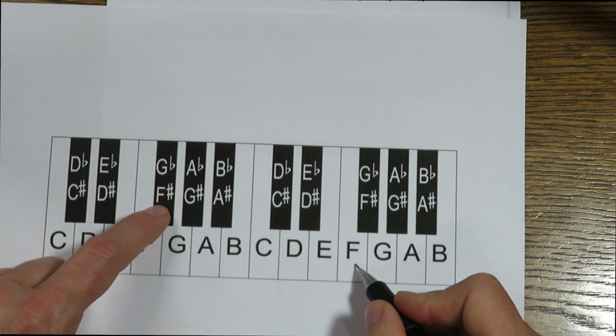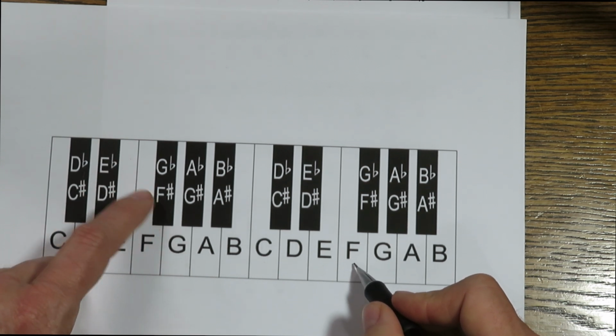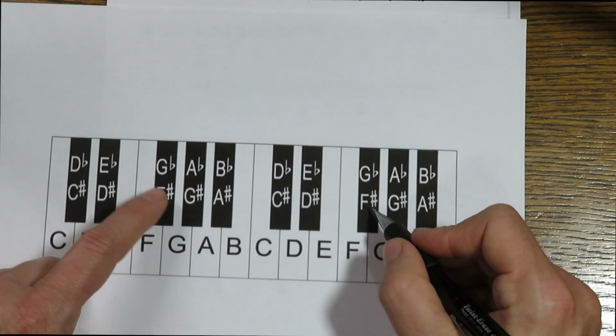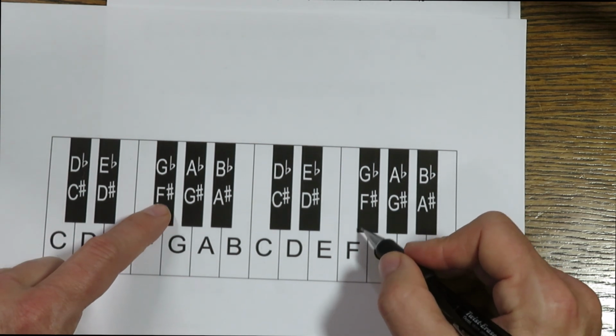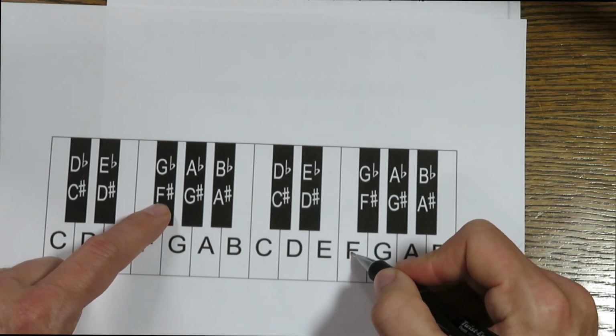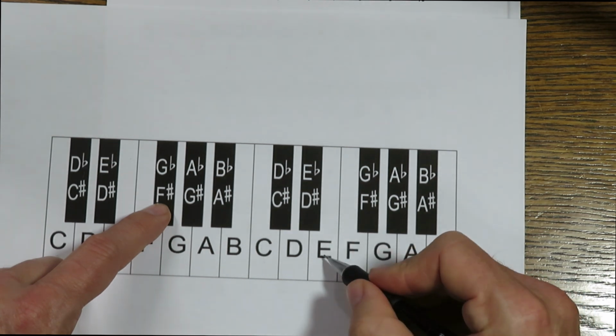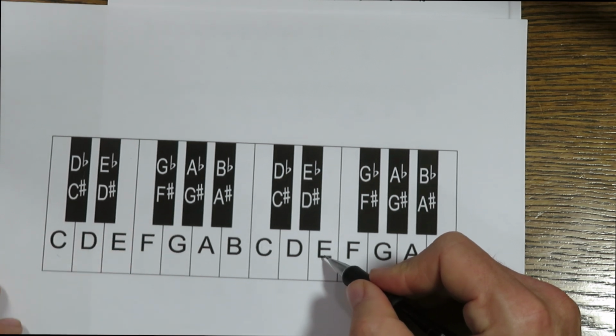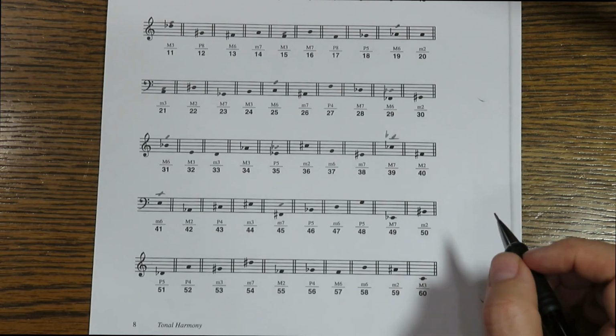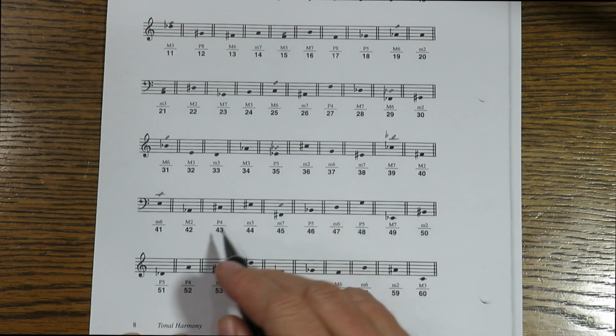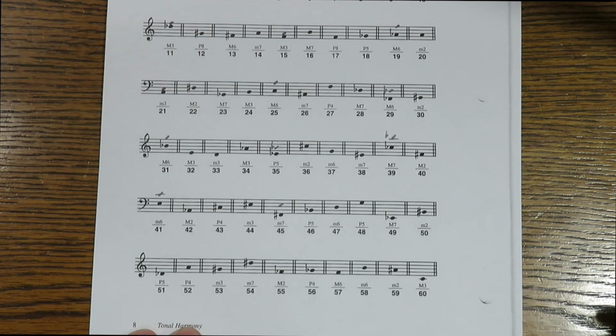Okay, so we know F sharp to F, or E sharp, would be the major seventh. All right, here's F sharp. We go down a half step. It becomes an E sharp. So F sharp to E would be a minor seventh. And we leave it. Okay.